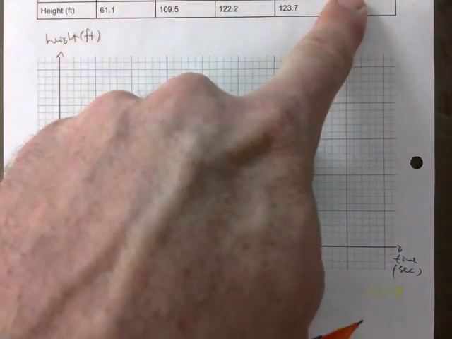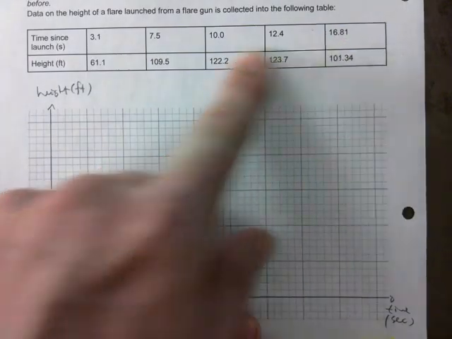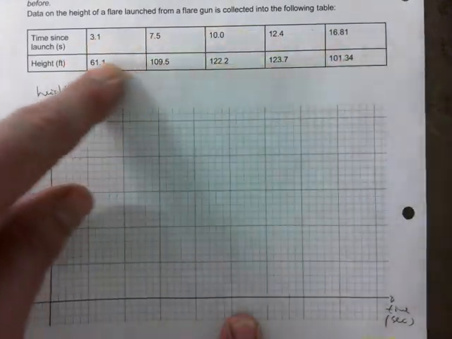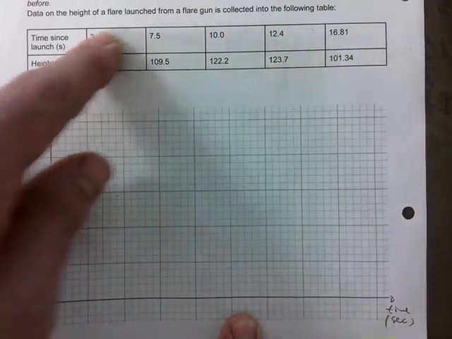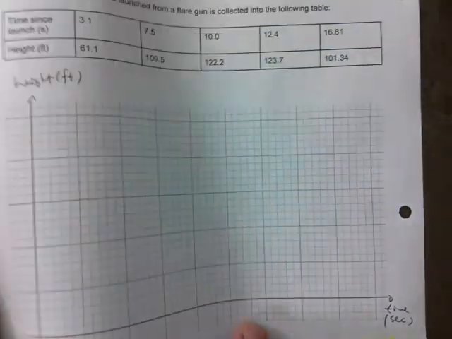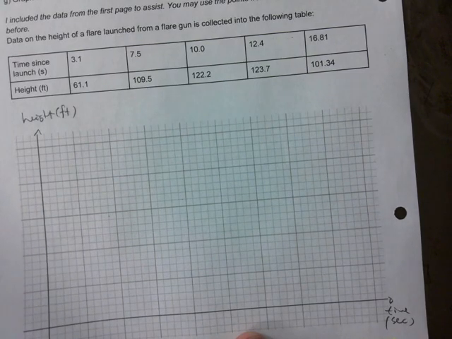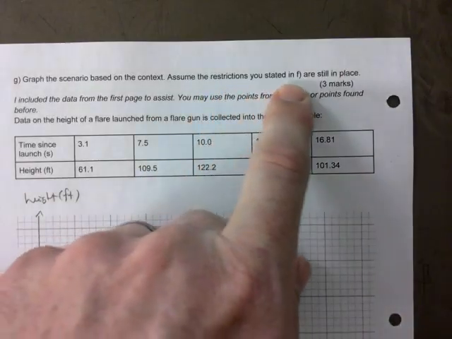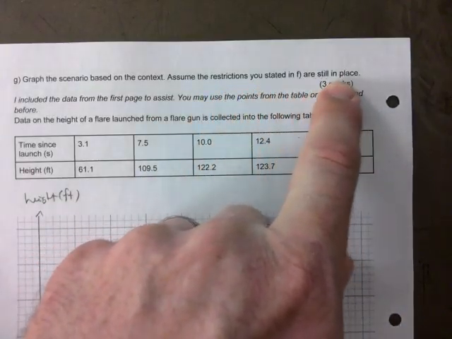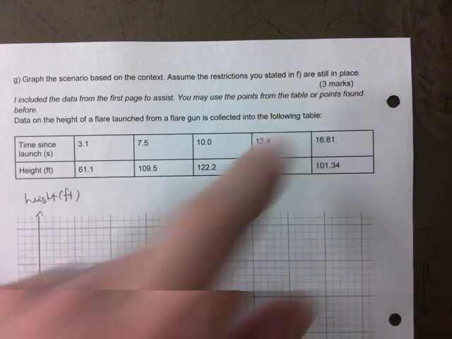I know 16 is over here, 16.81, but remember, these points are just for us to be able to model the path, right? But then we have that extra statement of visibility, like when is it visible? So that's what I want on here. So assume the restrictions you stated in F are still in place. That is a key here.